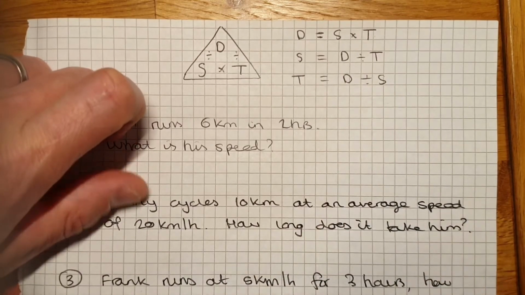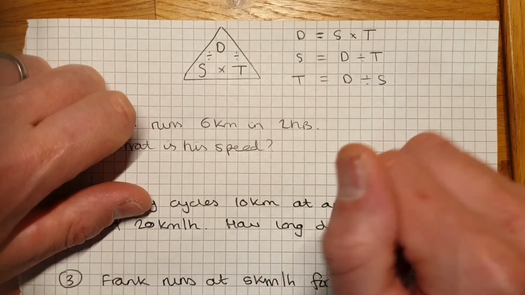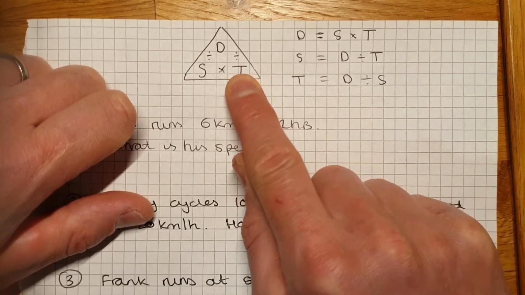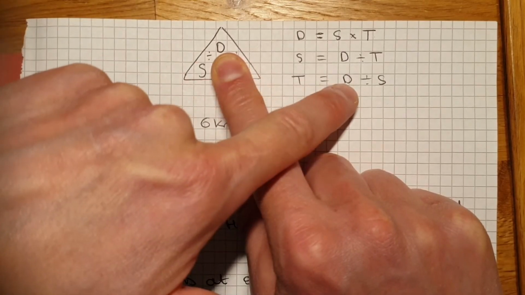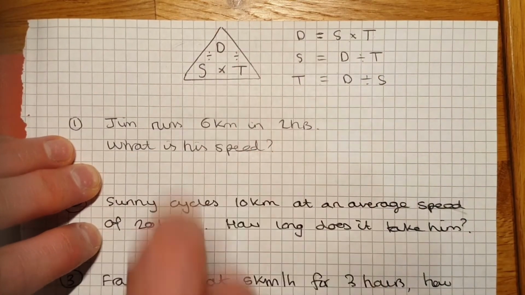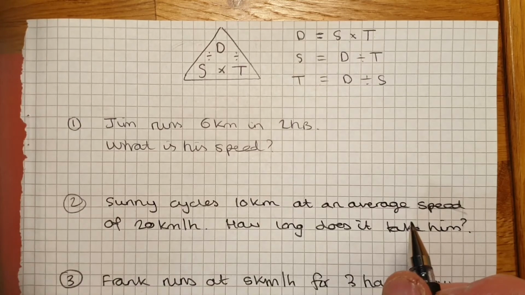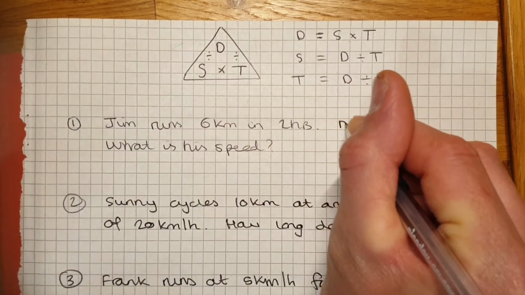And if you want to find out how long it's taken someone to do a journey, that's T for time. So time is distance divided by speed. So I've got that down here. So you've got your three formulae all come from the one triangle. In this first question, we've got 3 bits of information we need to know.